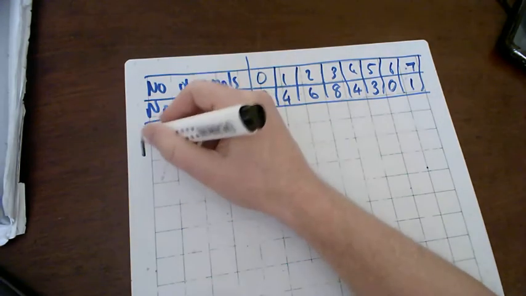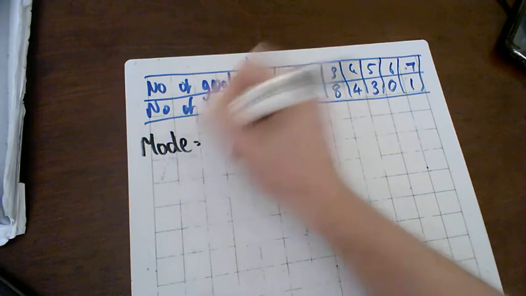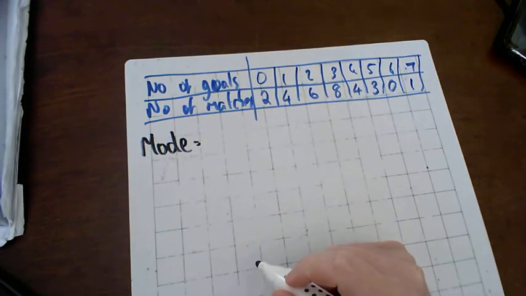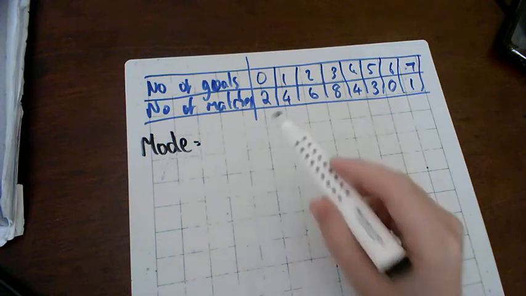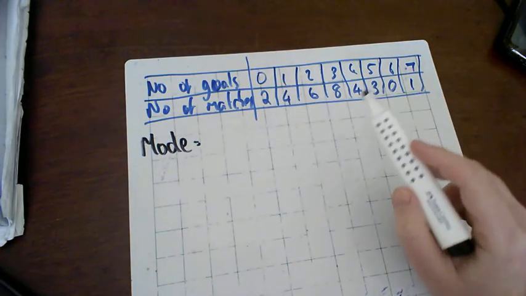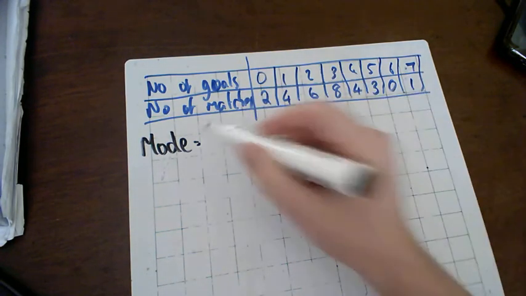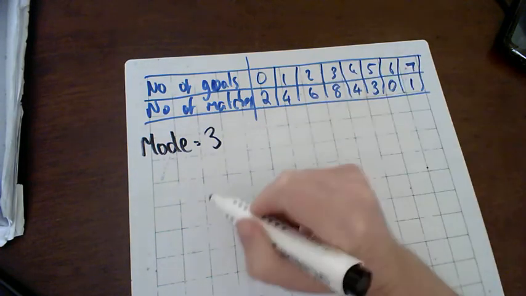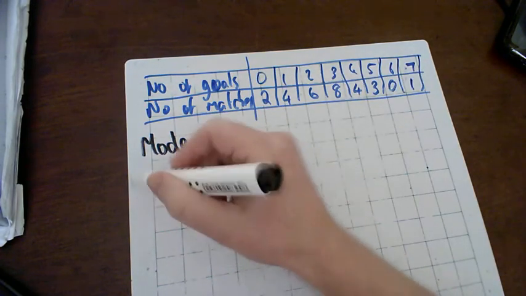So we want to find the mode first of all. The mode is the most common. So which is the most common? Which number of goals is the most common? It's the 3, because it occurred 8 times. Next, we'll look at the median.